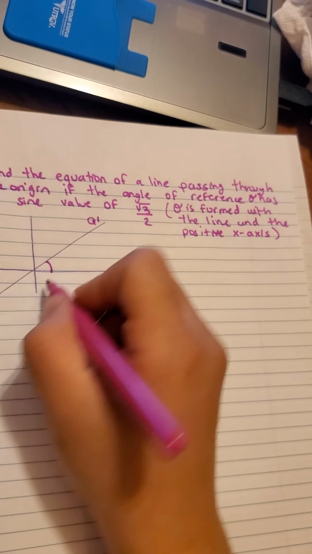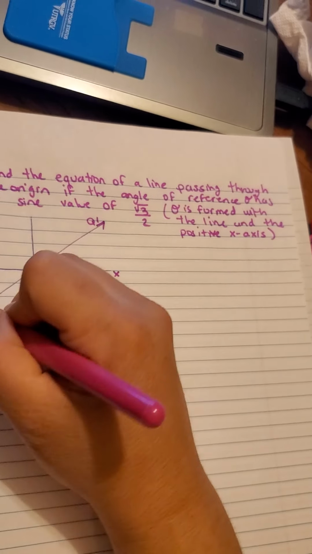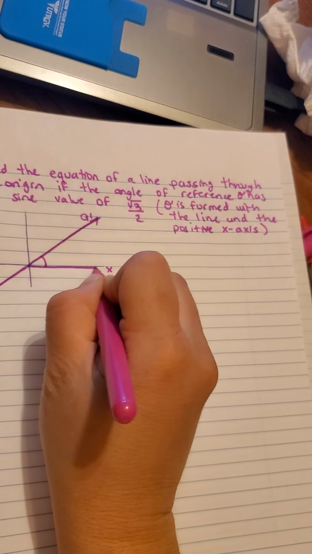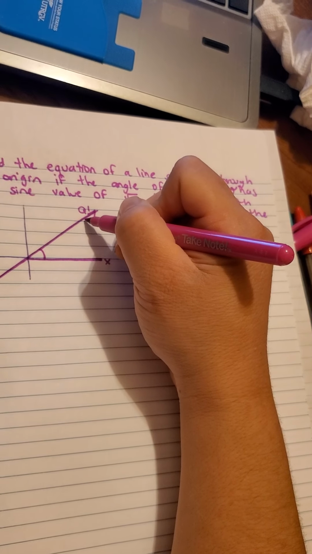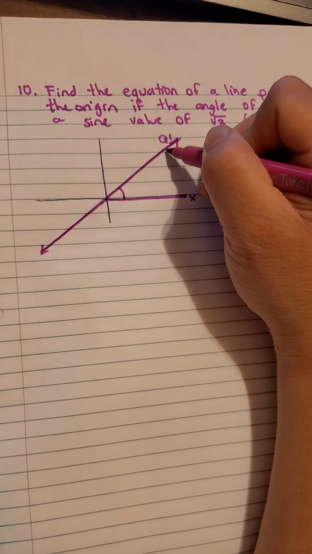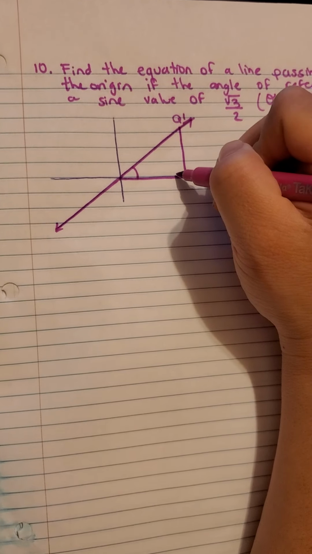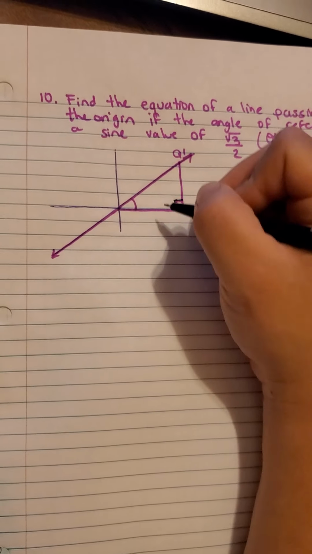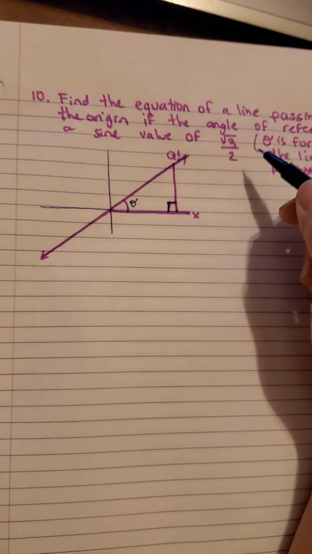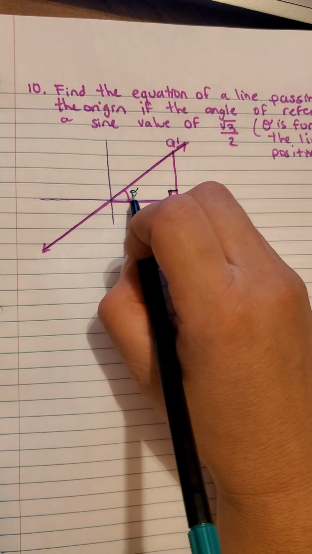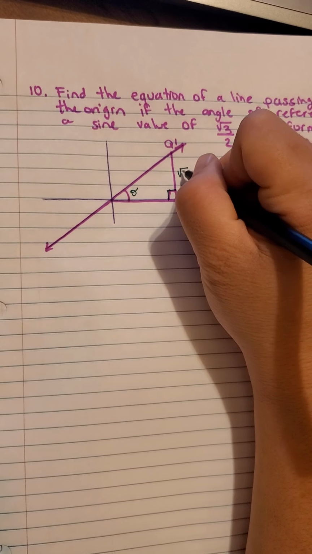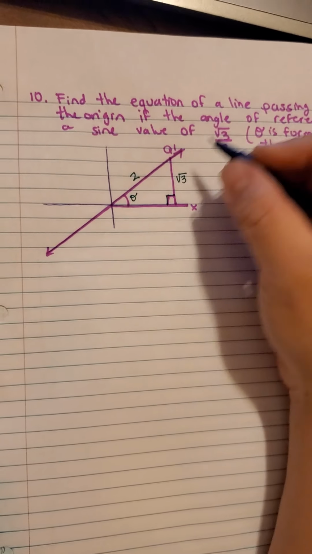Here's the angle of reference. It's formed with the positive x-axis and the line. Here's your angle. We're going to draw a right triangle because the sine function value was given. And we are going to label the given sides. So if you have a sine value of square root 3 over 2, it's going to be opposite over hypotenuse. So square root 3 over 2.